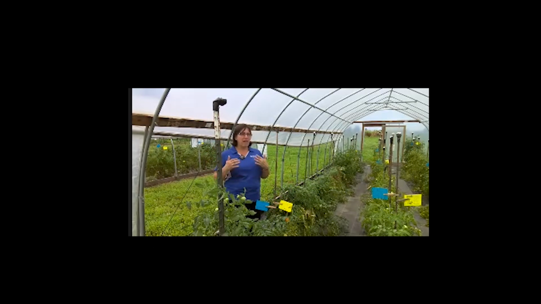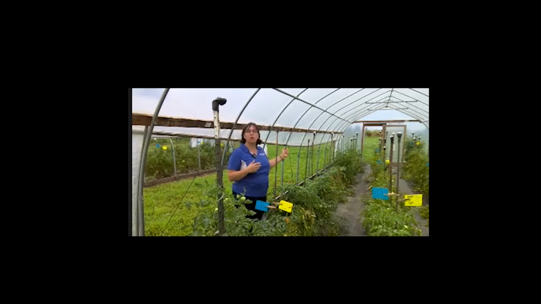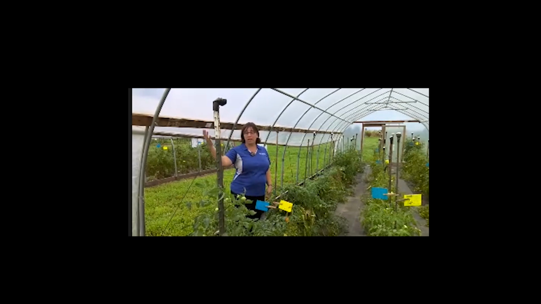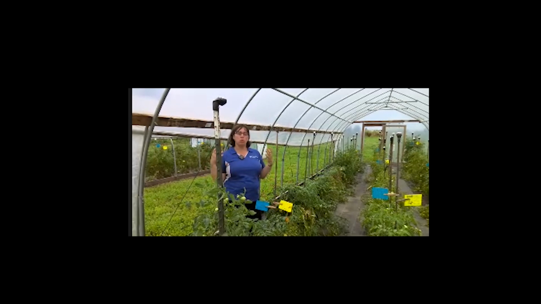So every high tunnel, at least in here, should have one humidity meter, and like the larger tunnels we were just in, at least two. So growers should always know what their humidity is. Agents, if you contact me, I'm going to ask that question.